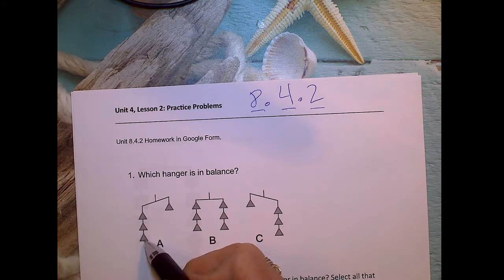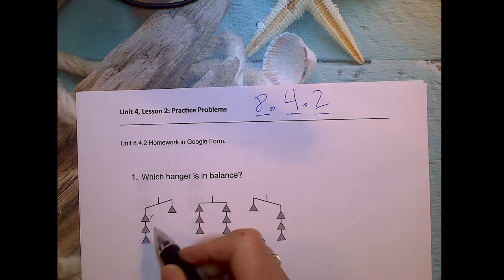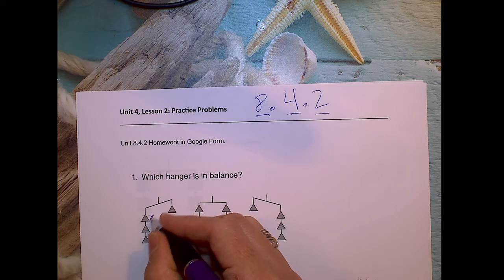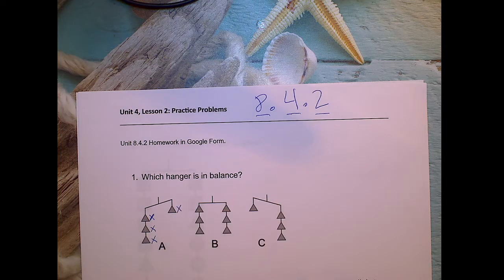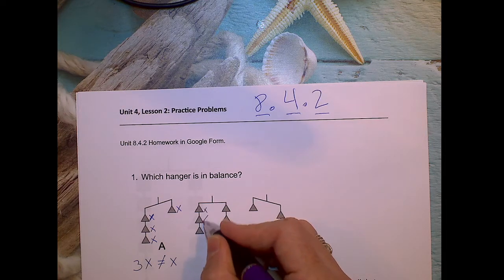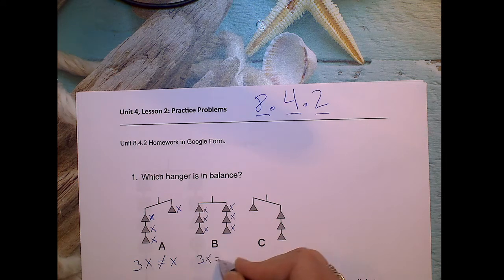Okay, for hanger A, you see that there are 3 triangles on the left side and 1 triangle on the right side, so that is not in balance. Let's say that each triangle were x. Then we have 3x on the left side and 1x on the right side. We could write an equation like 3x and 1x, but that is not equal. For B, we have 3x on the left side and 3x on the right side. That is balanced.